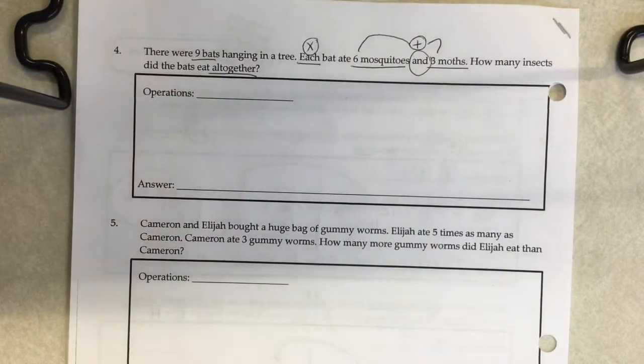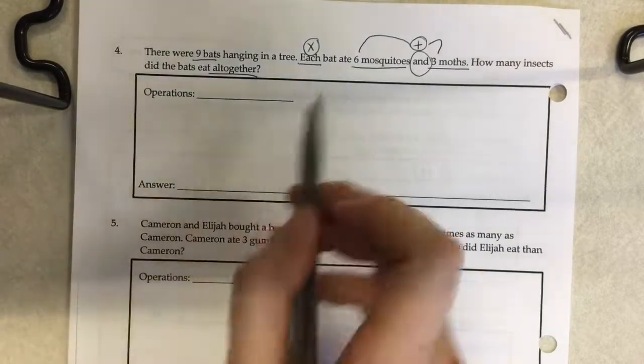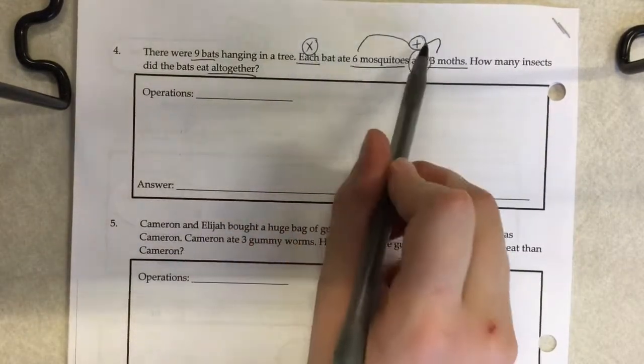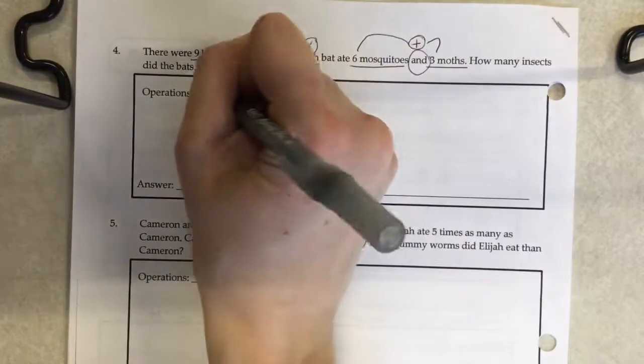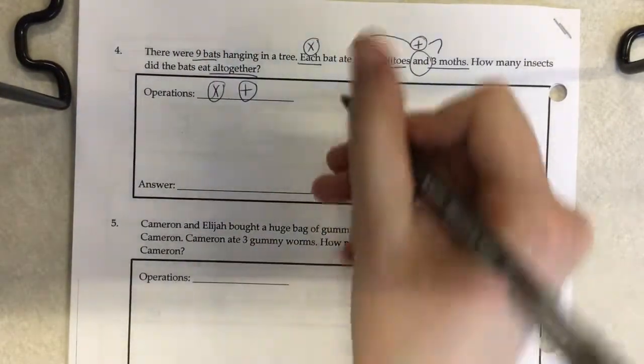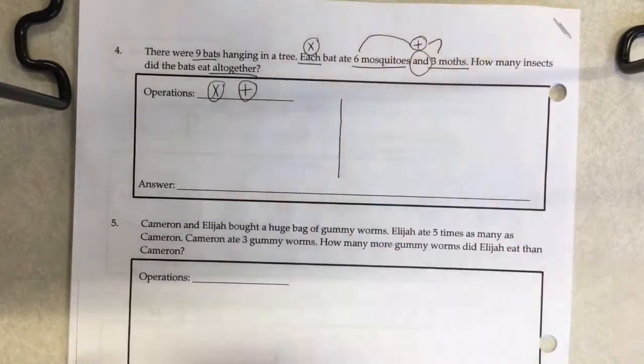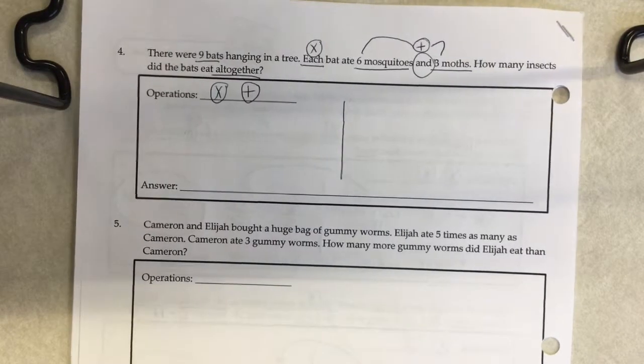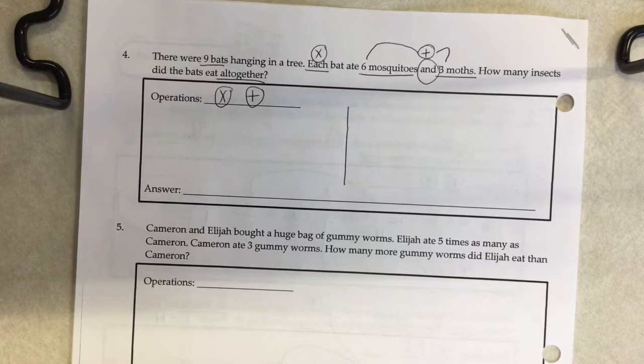I know all together can either mean multiply or add, and that makes sense because I have multiplication and I have addition. So I'm going to write that for my operations. If I have 2 operations, I know I have a 2-step problem. So I'm going to draw a line down the middle, and I need to decide what to do first. Do I add or do I multiply?